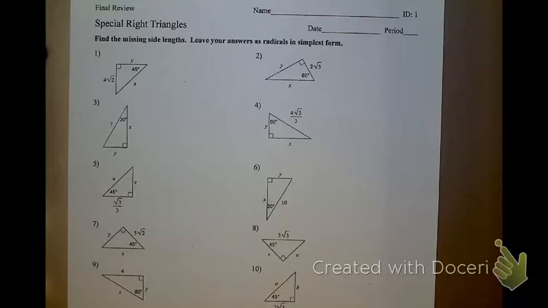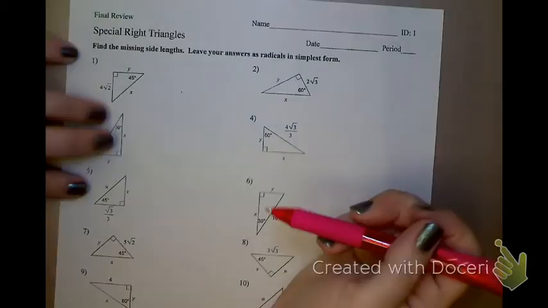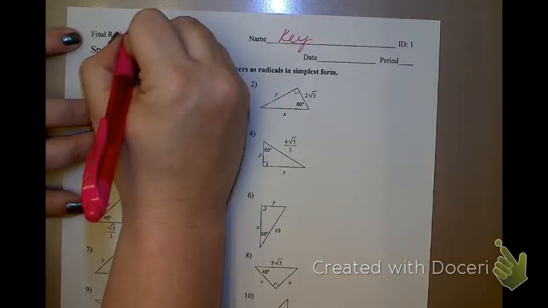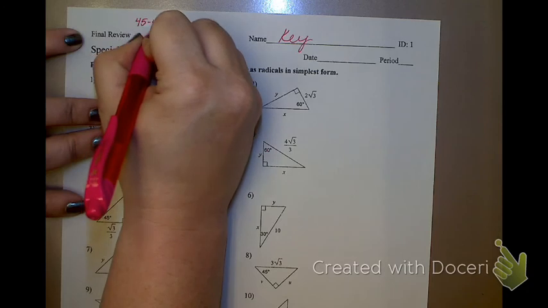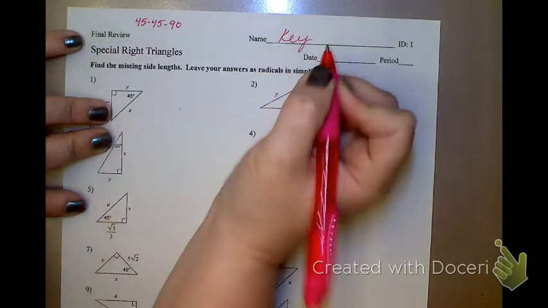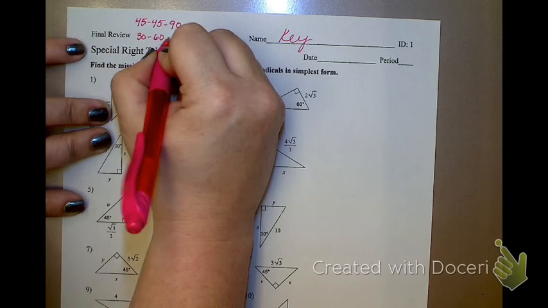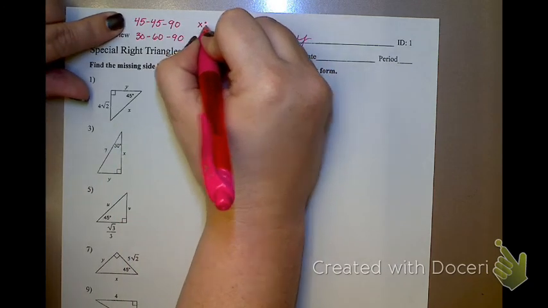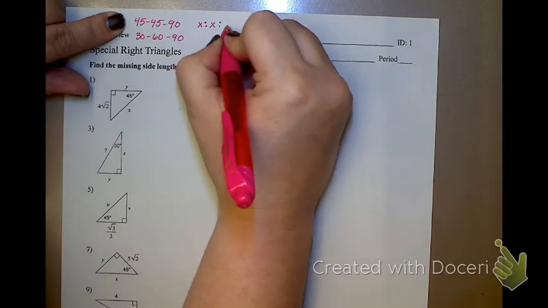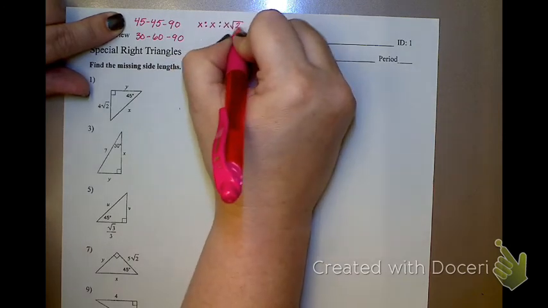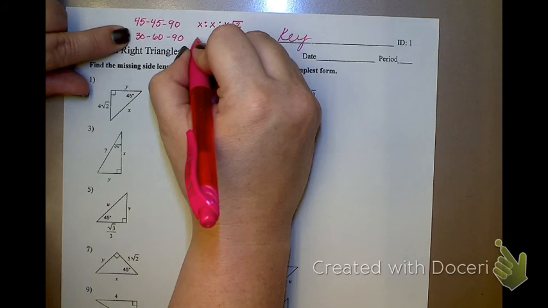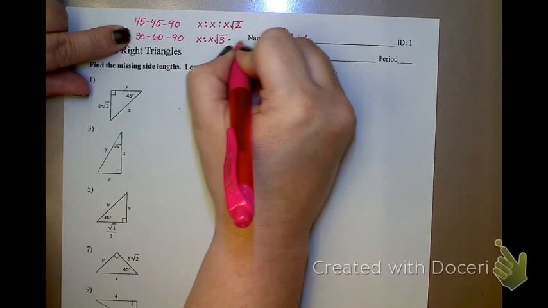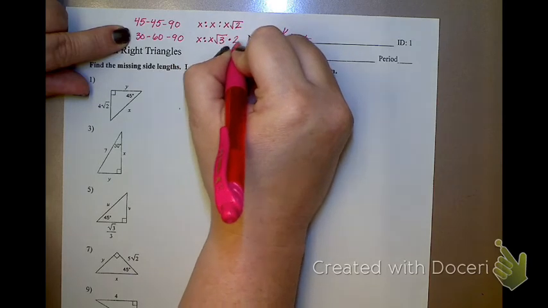Okay, so for IM2, here's our final review portion on special right triangles. Now, special right triangles, we have two kinds. We have 45, 45, 90 triangles, and we also have 30, 60, 90 triangles. In a 45, 45, 90 triangle, we have x on one side, x on the other side. Those would be your two legs, and then the hypotenuse is going to be x radical 2. In a 30, 60, 90 triangle, we have x for the shorter leg, x radical 3 for the longer leg, and 2x for the hypotenuse.